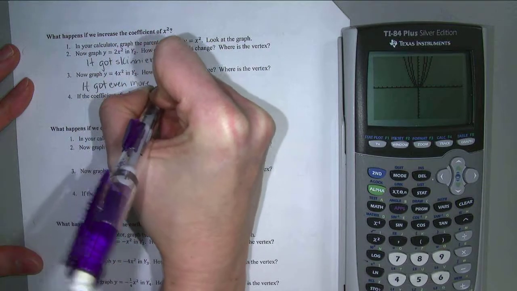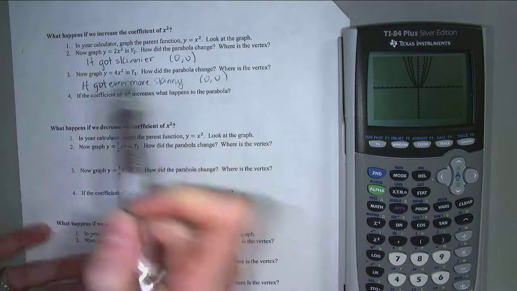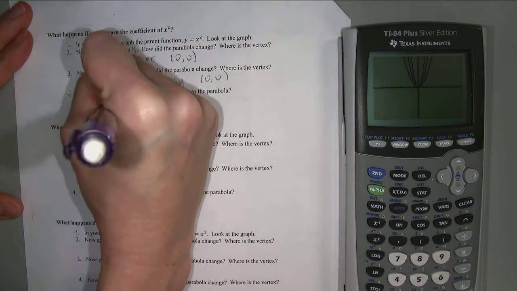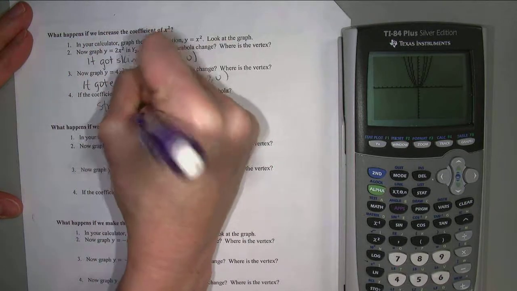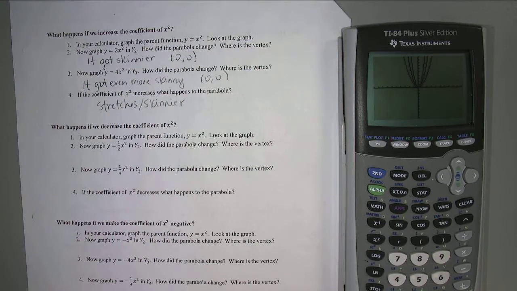Did the vertex change, though? No, the vertex is still at 0, 0. So what I'm trying to do is make you notice the pattern. It says, if your coefficient of x squared increases, what happens to the parabola? It stretches or gets skinnier, or more narrow, or however you want to say it. So if we were to graph 8x squared, it'd be even skinnier. Or 100x squared, it'd be even skinnier. You probably wouldn't even see it because it'd be so skinny.